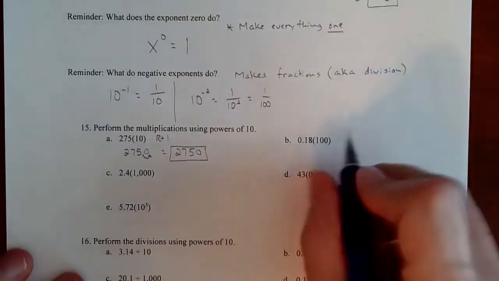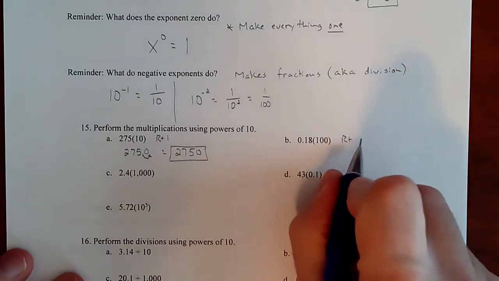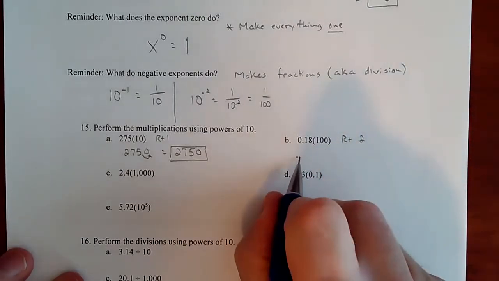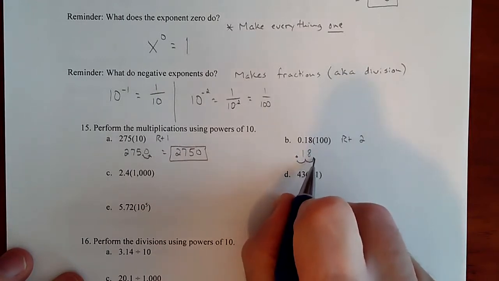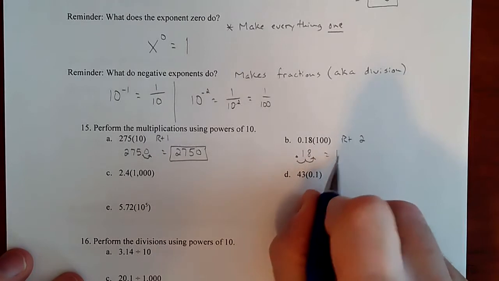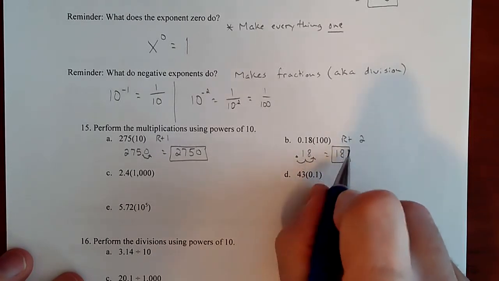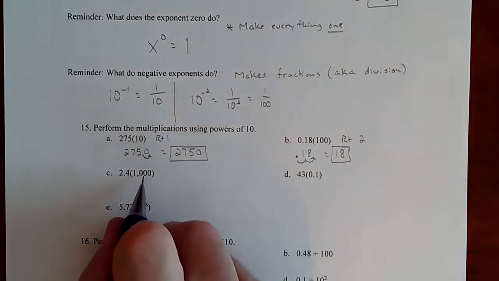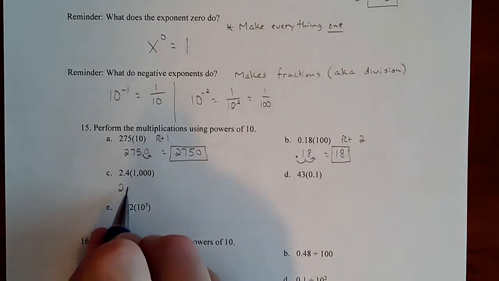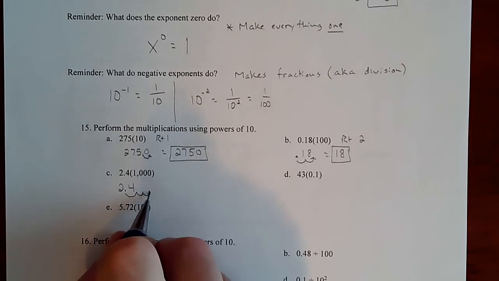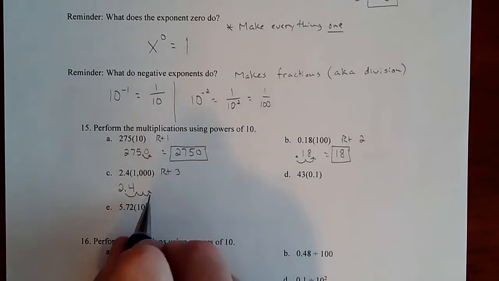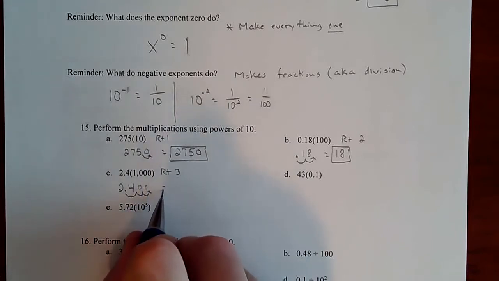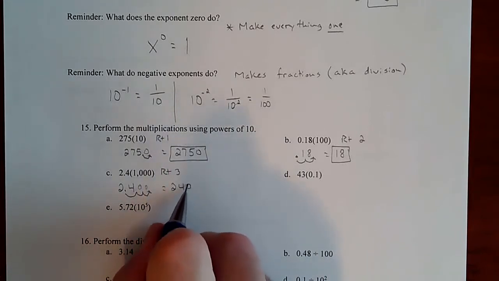Here you're multiplying by 100, so we're going right 2 places. 0.18, we're going to go 1, 2 spots to the right. So that's going to get us 18. Multiplying by 1,000, we're taking the 2.4 and we're going 1, 2, 3 spots to the right. So we have to fill some gaps. So we're looking at 2,400.